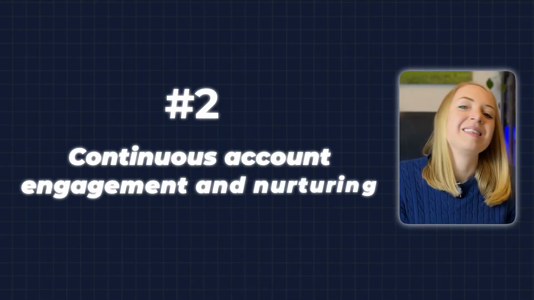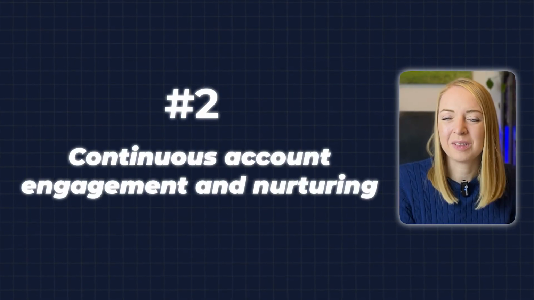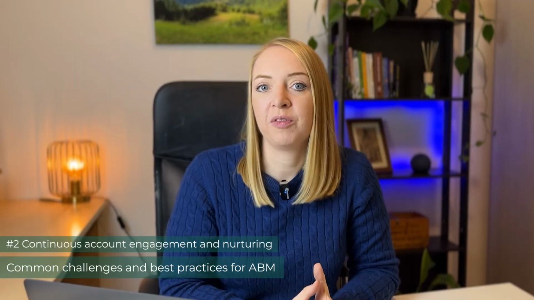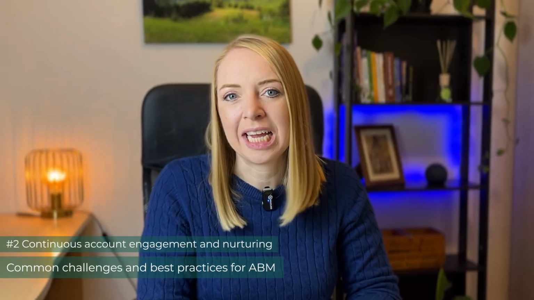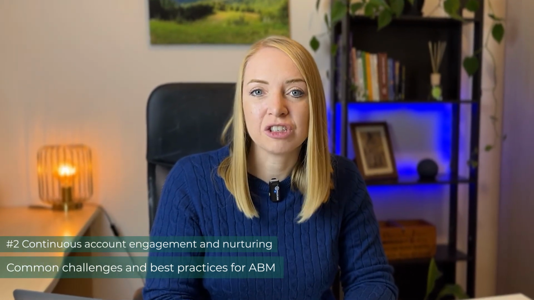You really need to have this combined effort to make it work. The next one is that it does still require continuous engagement and nurturing. So even if you run the campaign, maybe for a few weeks, those accounts can still be nurtured and engaged. Just because they didn't sign up or they didn't create a deal initially, that doesn't mean that all is lost. Keep nurturing and engaging those accounts and something might come off after a few months.